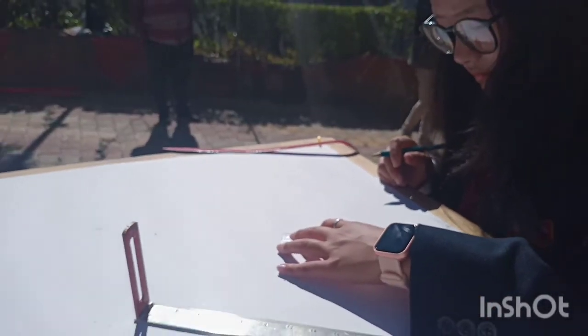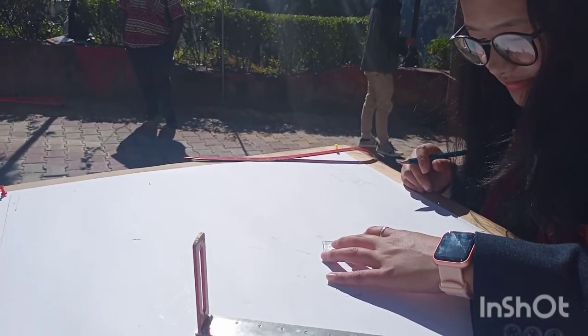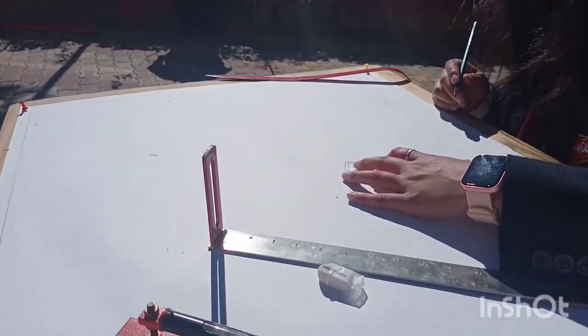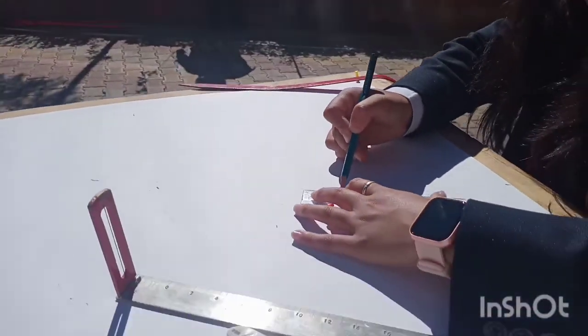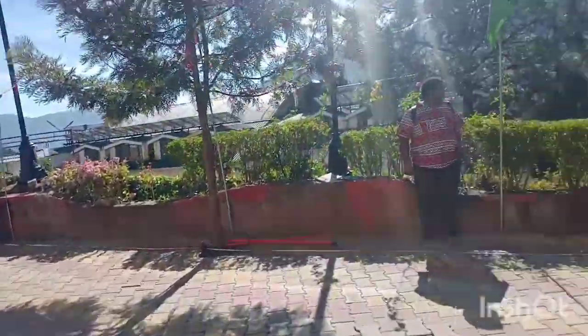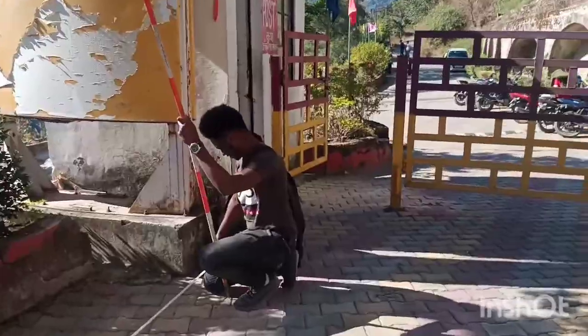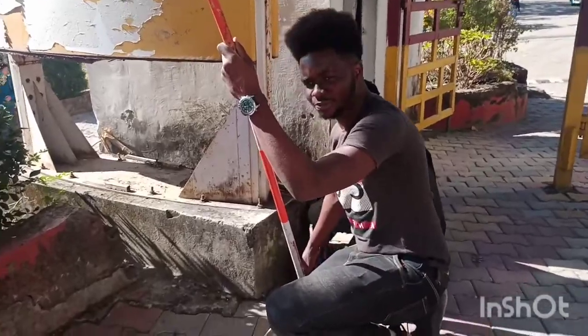Now the distance from the security guard room to street light 1. It's supposed to be 12.2.